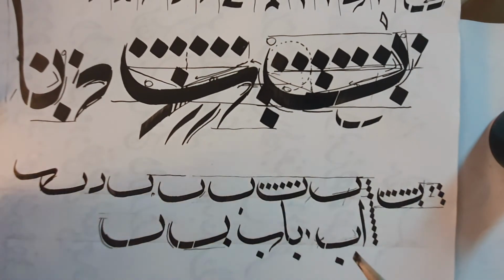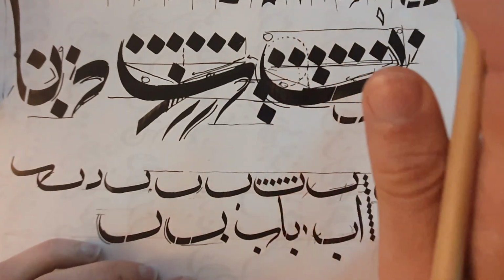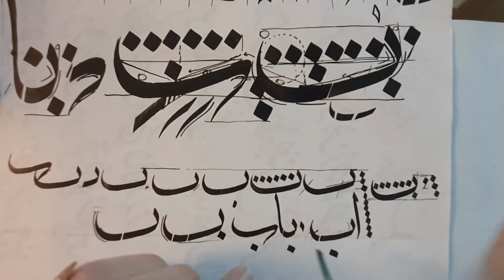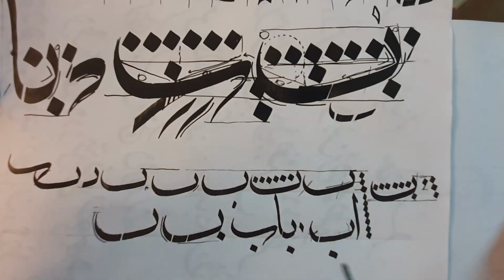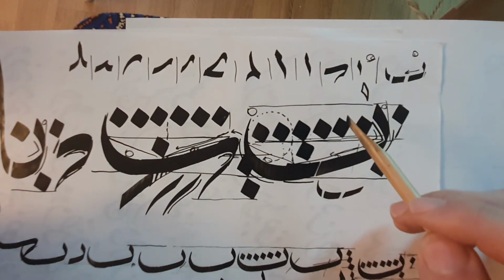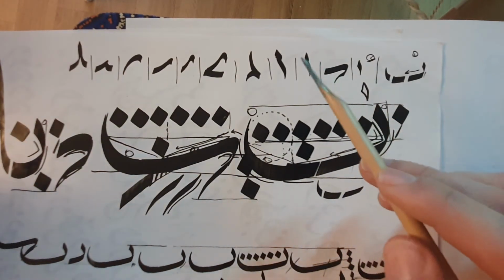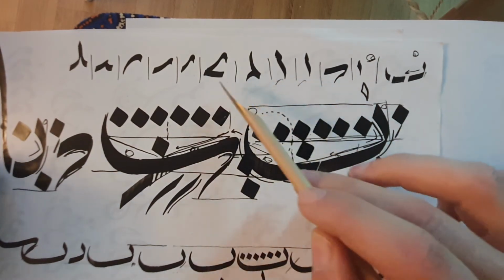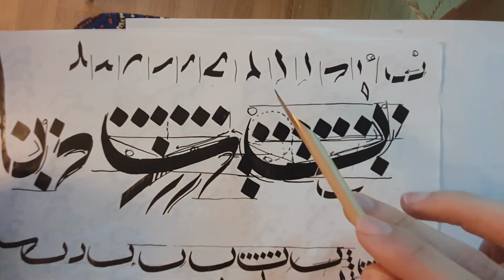So what you should do for this week's homework, you should do the practice the way I did it. You would write ab, bab, tab, these words, because in the next few lessons it will also be letter ba, but we are going to look into the different connections of it. We will look into connecting bas to the ba itself, and I might as well just leave the big ones, these ones, because those are related to whatever follows them.